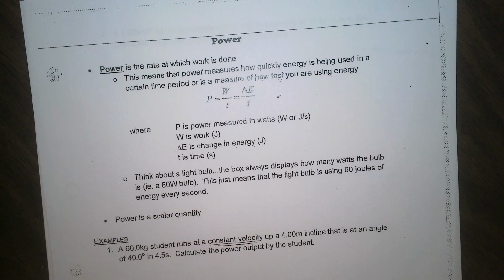Looking at work, which is the amount of energy that is used to move something. Power is the rate that work is done at. Rate is always a relationship between two things. And so we're given two different ways of calculating power. We can look at work over time, or we can look at the change in energy over time.